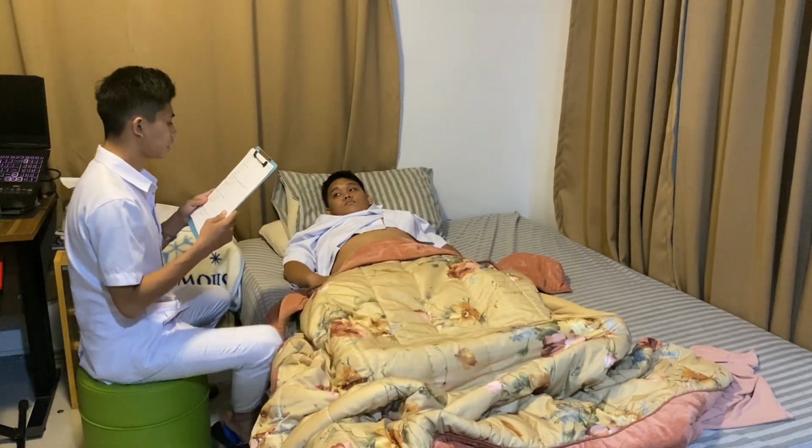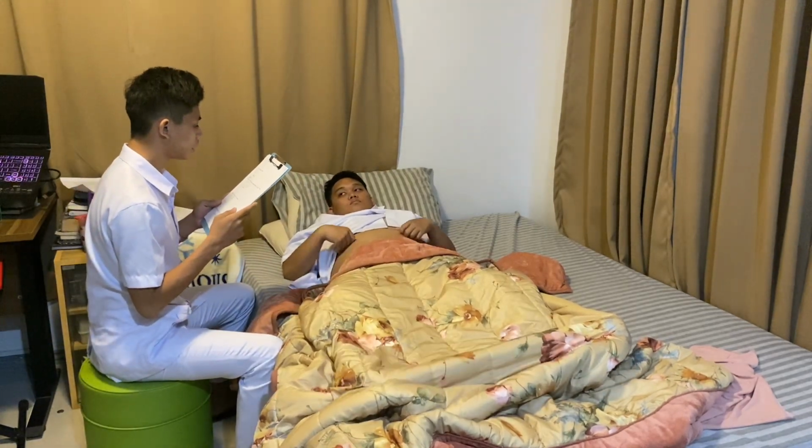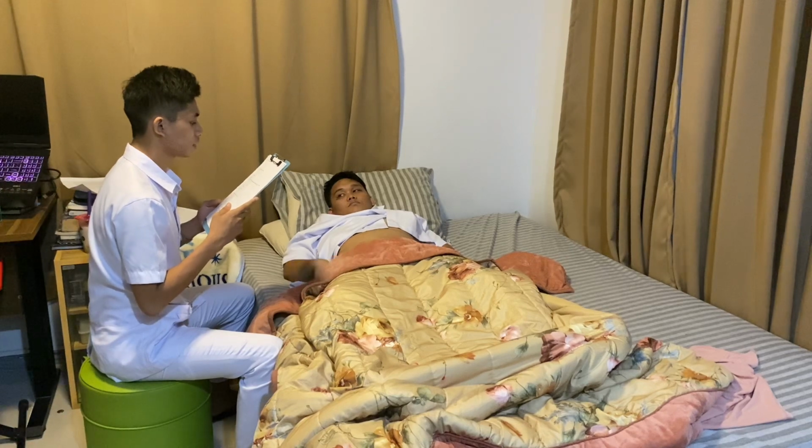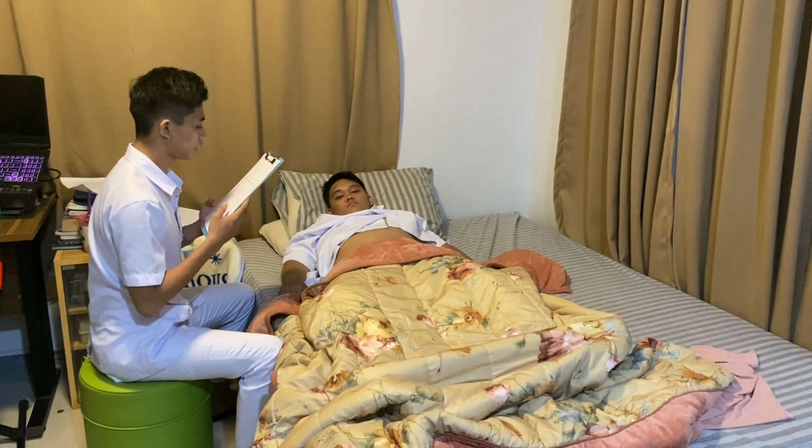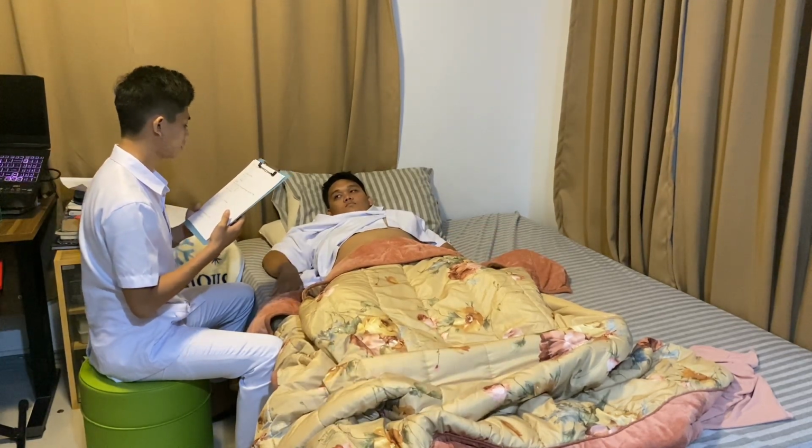Palpation. Palpate on a non-tender abdominal quadrant. Palpate 2 times, lighter and deeper.